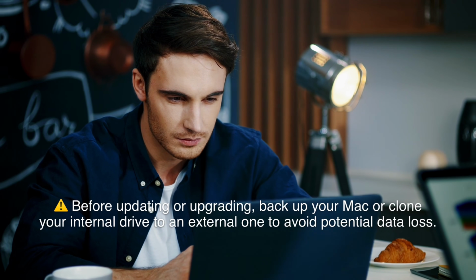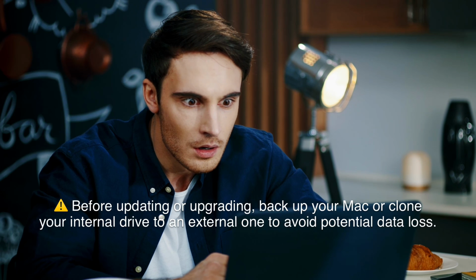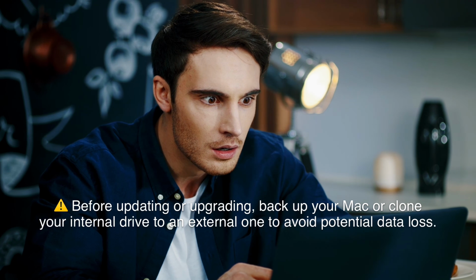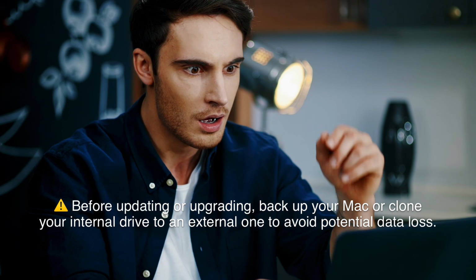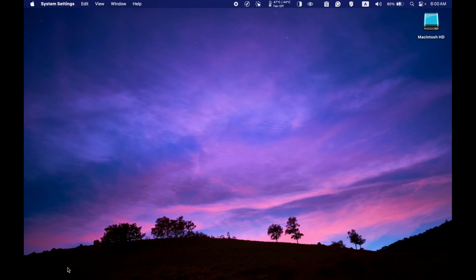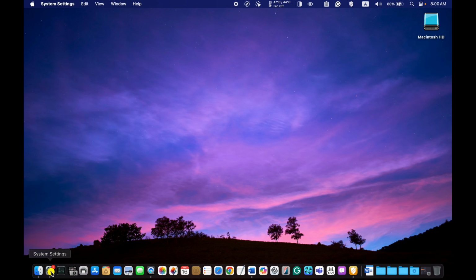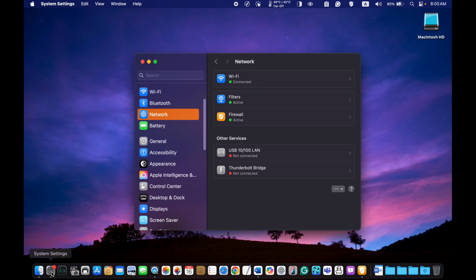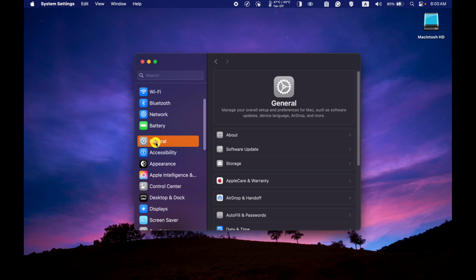Before updating or upgrading, back up your Mac or clone your internal drive to an external one to avoid potential data loss. To update, click System Settings in the dock, then select General, followed by Software Update.